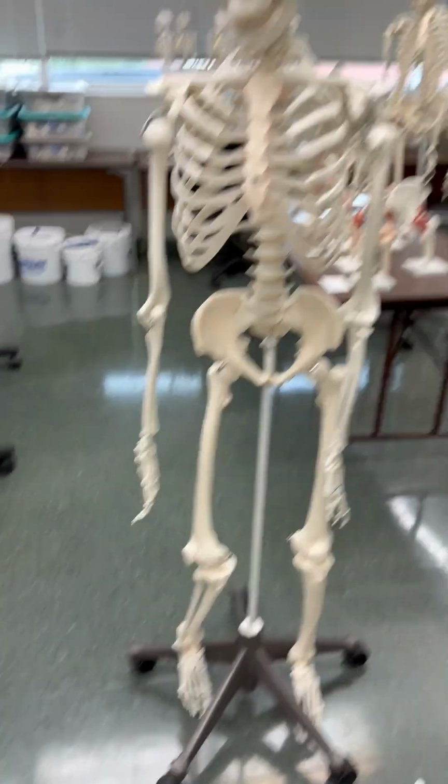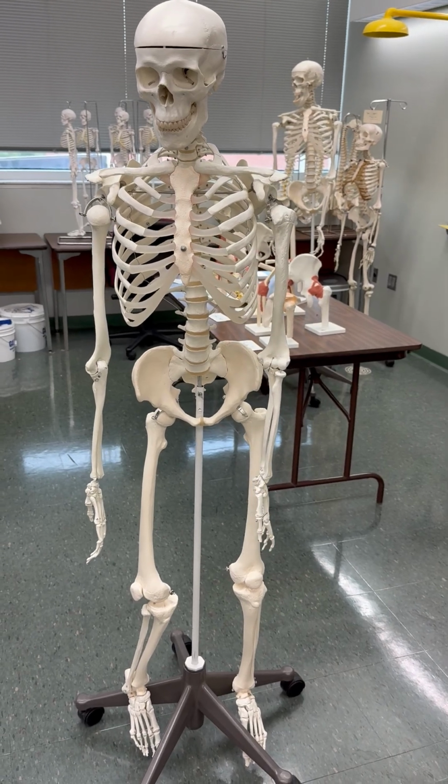So there you go. There you have it. There's the appendicular skeleton in 7.5 minutes.